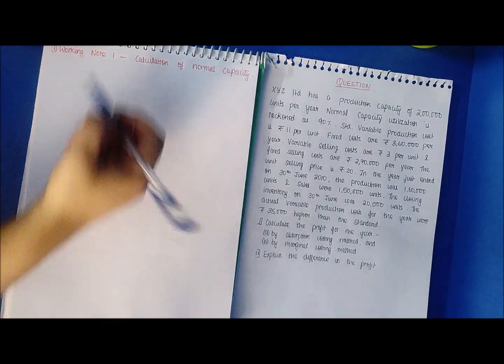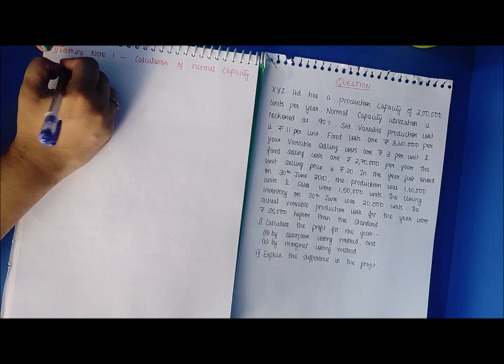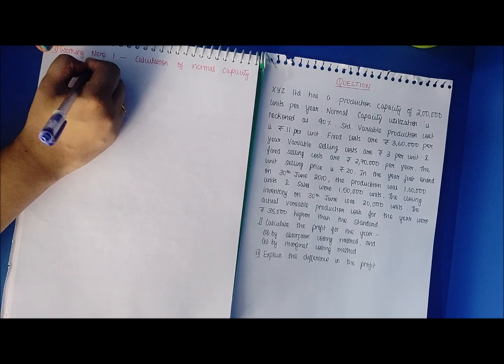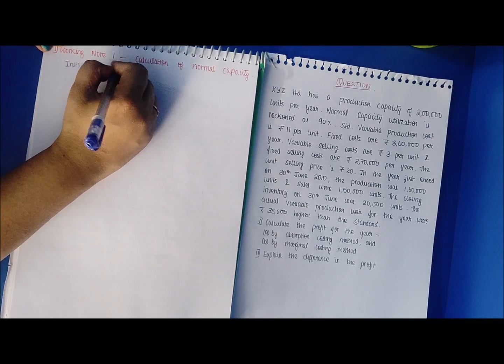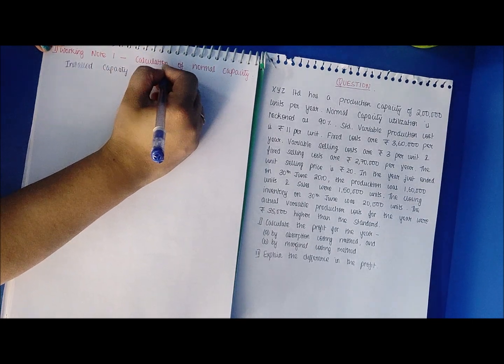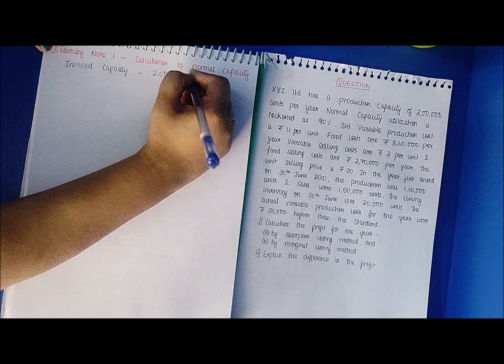Now, calculation of normal capacity. So we have installed capacity as 2 lakh units.